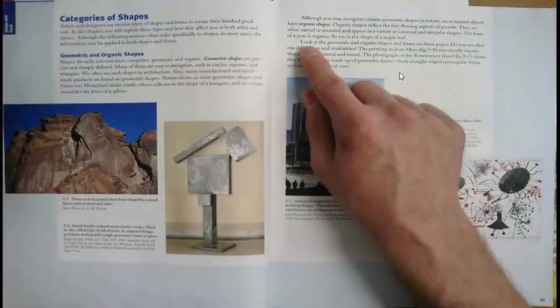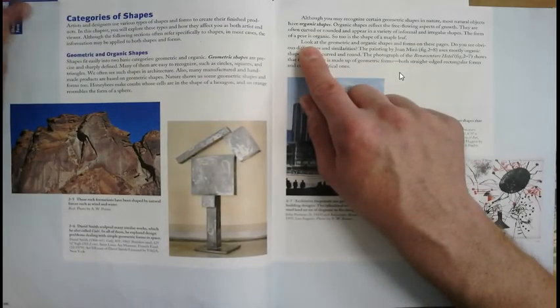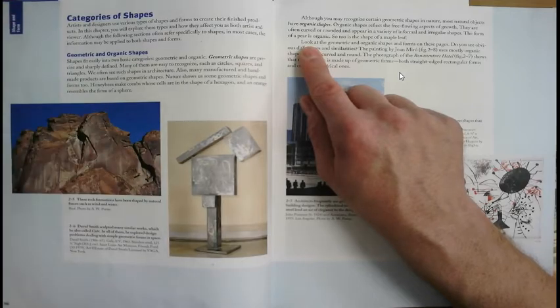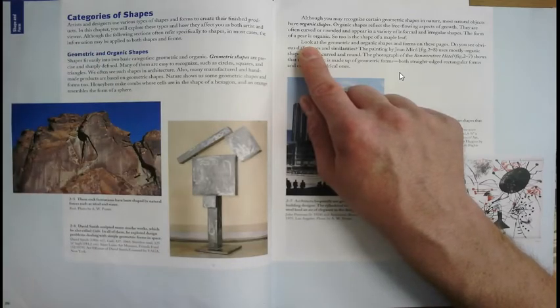So organic doesn't typically have a defined name. If I say a hexagon, that is a defined shape. It is a certain number of sides. But if I say a leaf, there are lots of different types of leaves for one thing, and it doesn't have a specific number of points or things like that. So again, it's a little less defined.